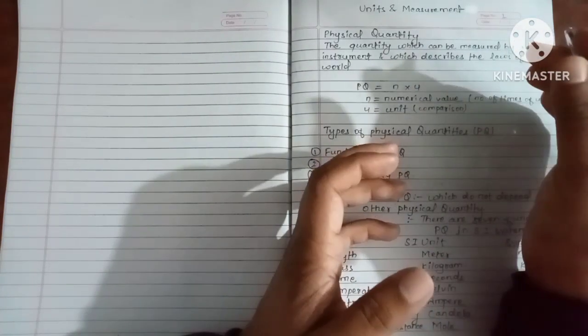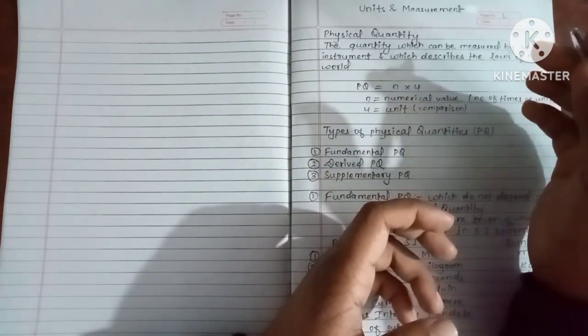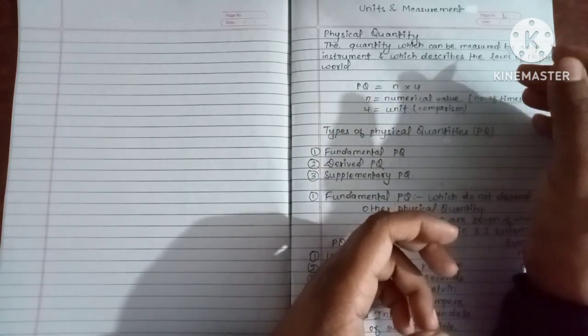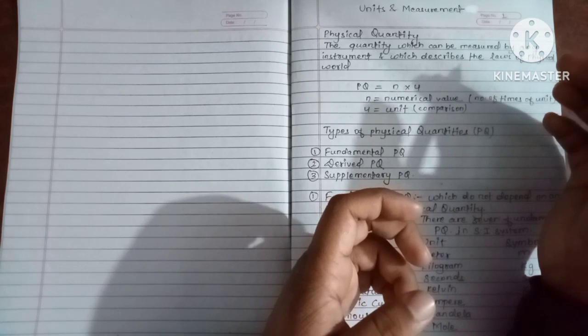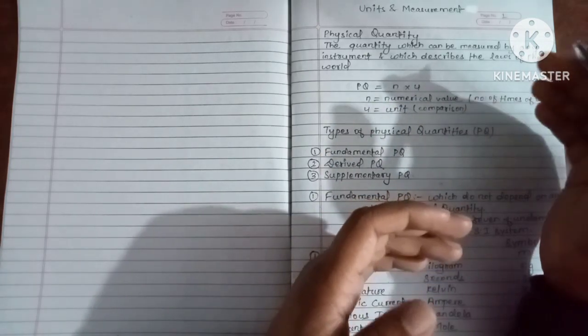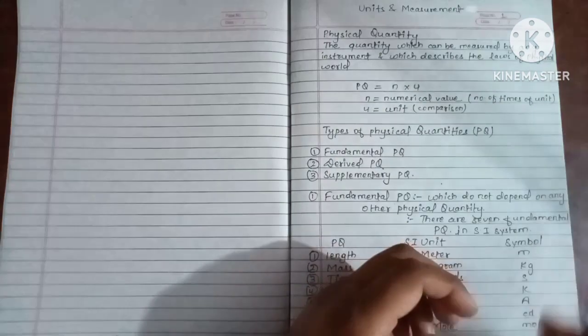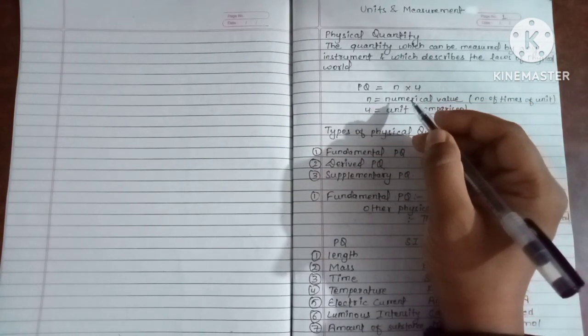If we can measure something, then that is a physical quantity, and if we cannot measure something, that's not a physical quantity. Anything that can be measured by using an instrument and that describes the law of the physical world is called a physical quantity. Here we have one expression for physical quantity, n into u.